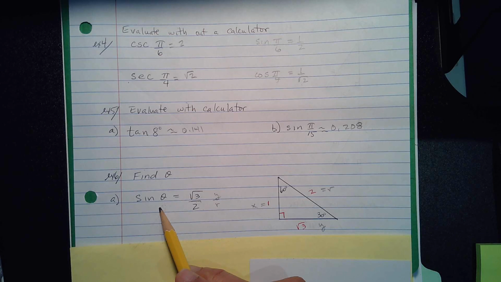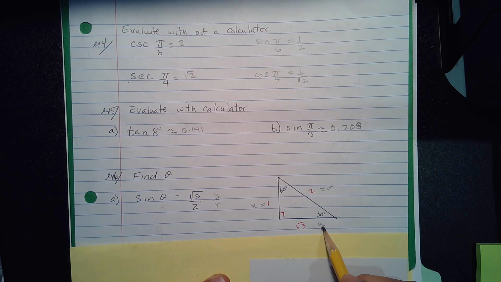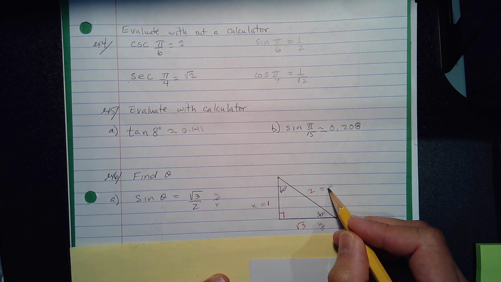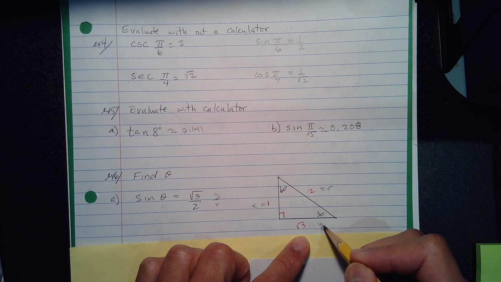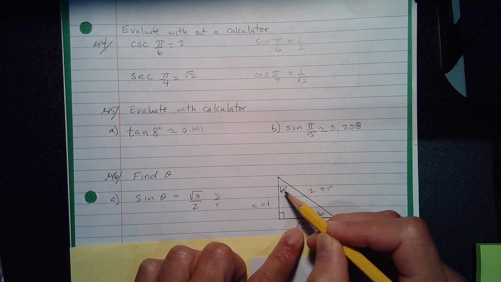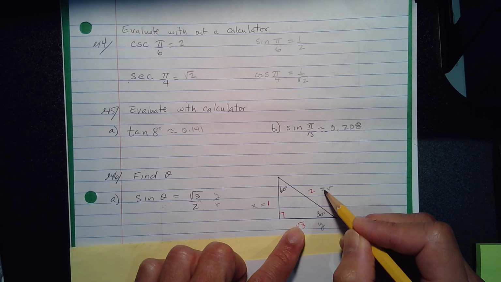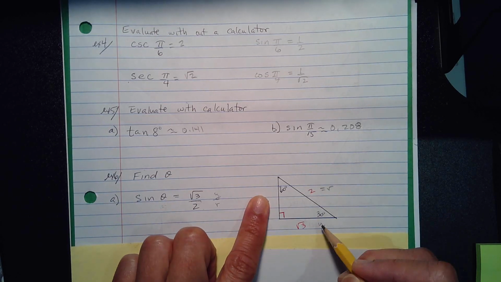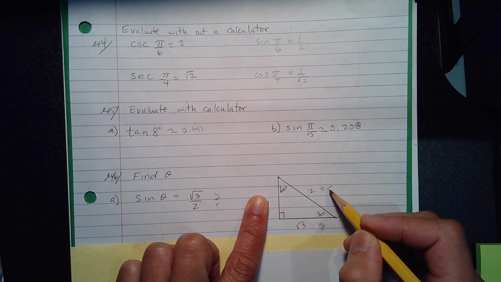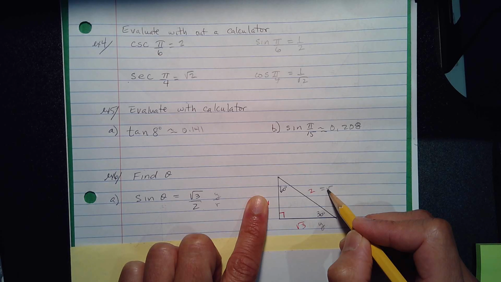So when we think of sine, we think of y over r. So y over r, well, we could look at it this way. If we have y and r, this is going to be opposite over hypotenuse.